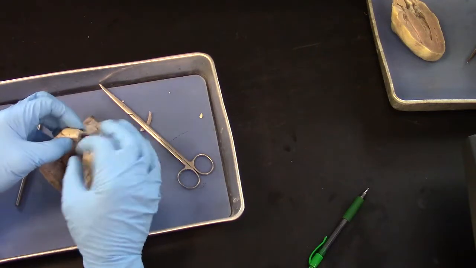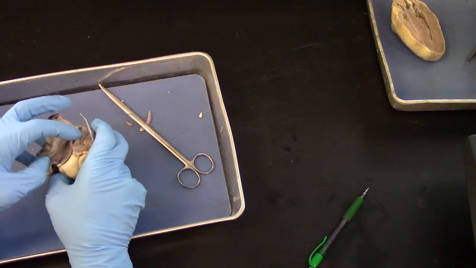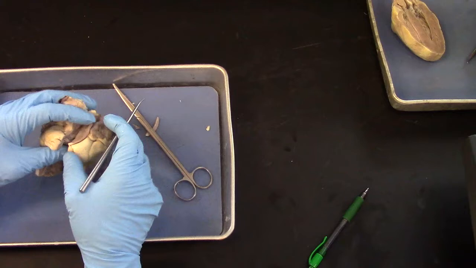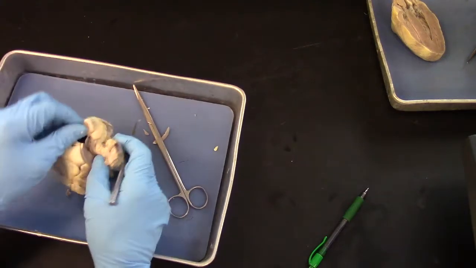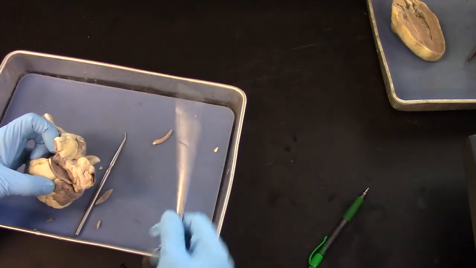So blood leaving the right ventricle goes out to the pulmonary trunk. And what I'd like to point out are the flaps of the pulmonary valve. They're a little bit hard to see. I need an assistant to hold this thing.